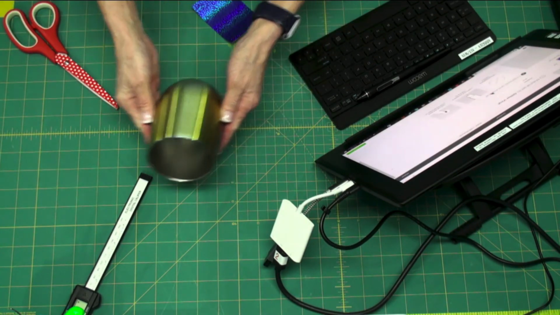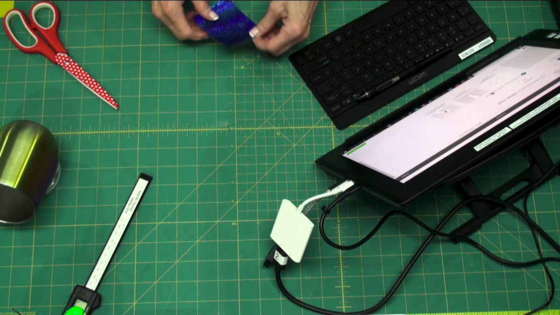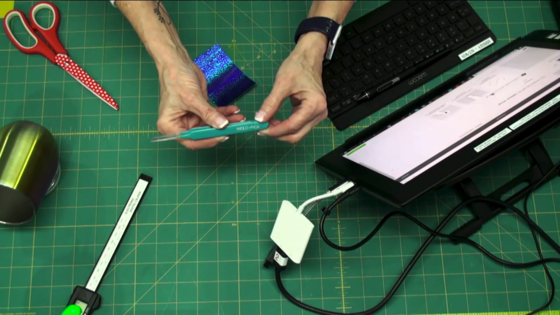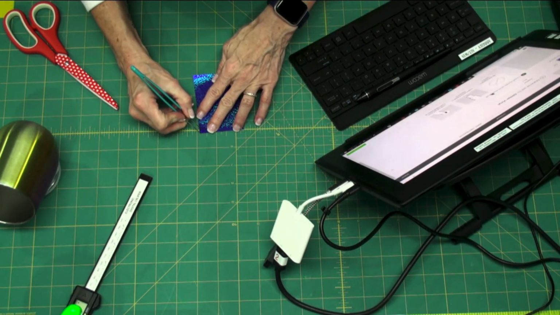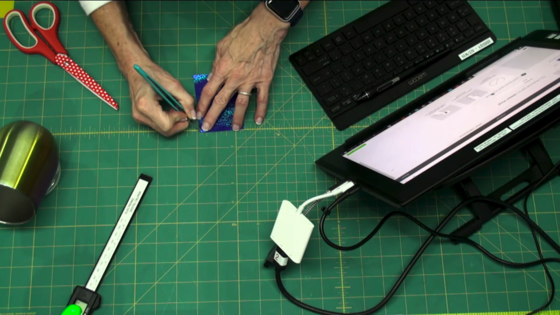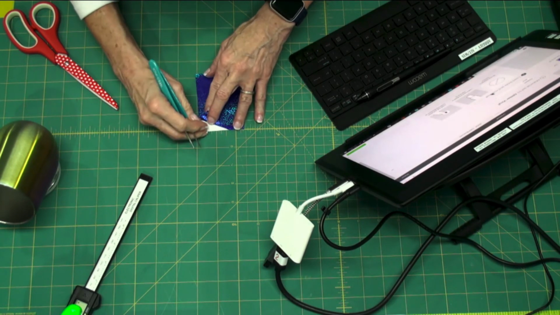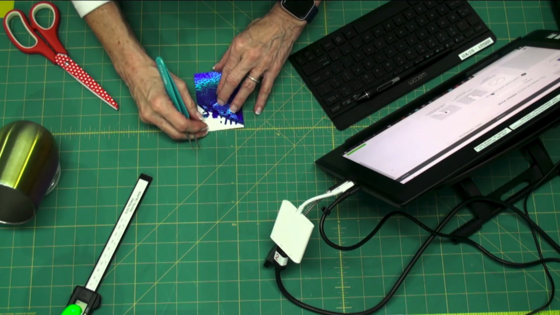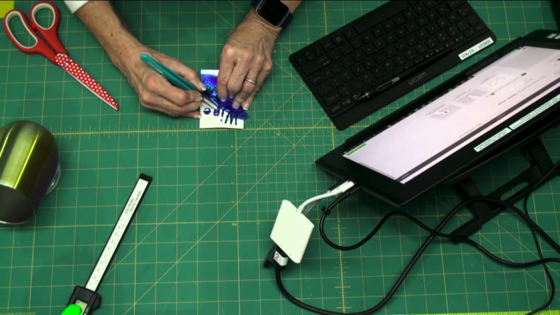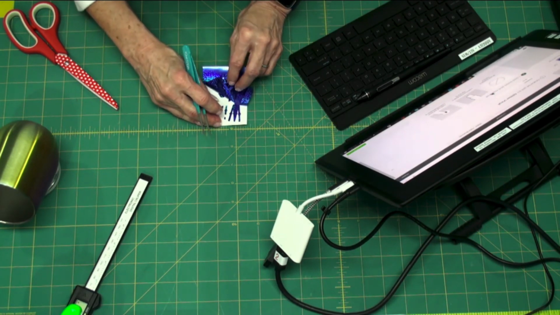I'm going to set this over here. Now I'll grab my weed and pick tools, and I'm going to weed this. This metallic vinyl is a little more challenging to weed, but if you're patient, you'll get it. See, it's a little more challenging. And this cuts so much nicer with adding a little more pressure. I'm glad that I knew about that little trick.